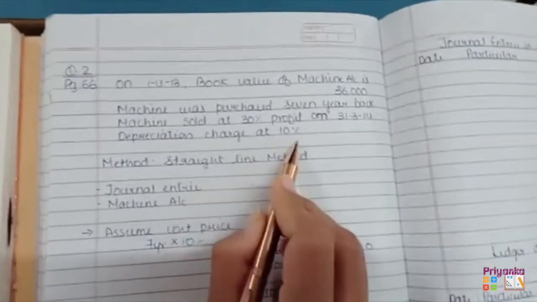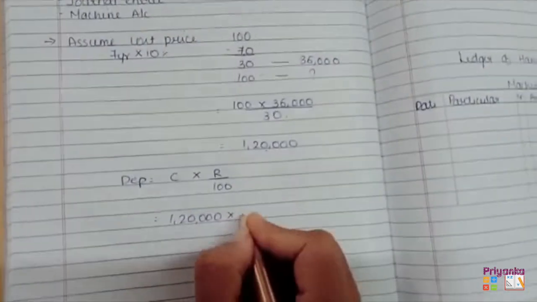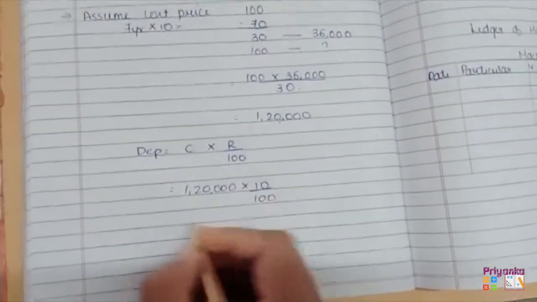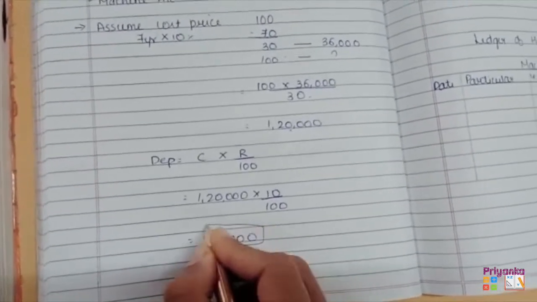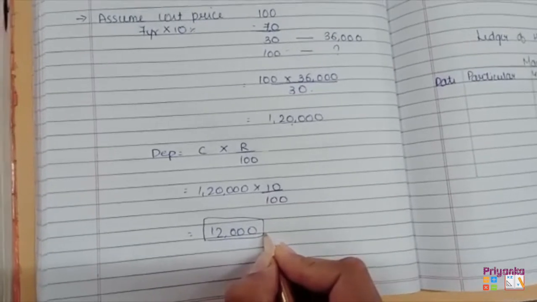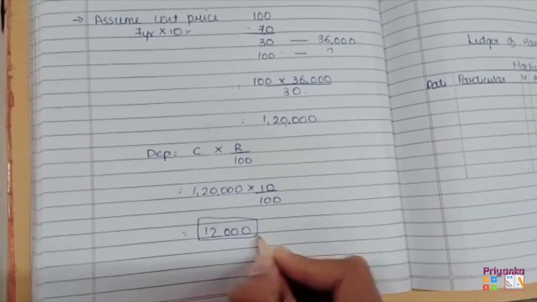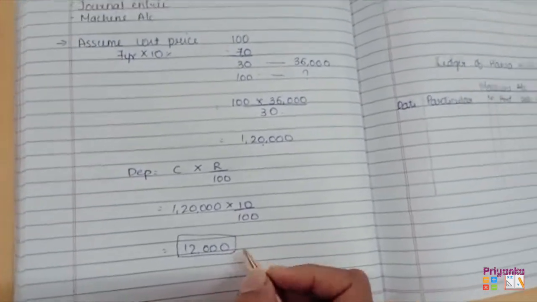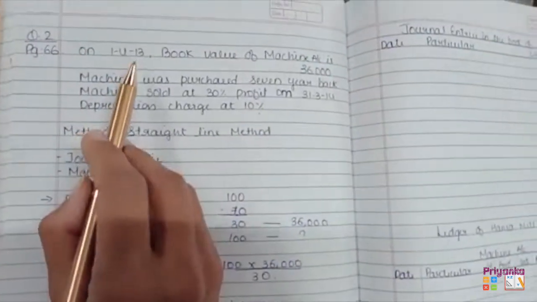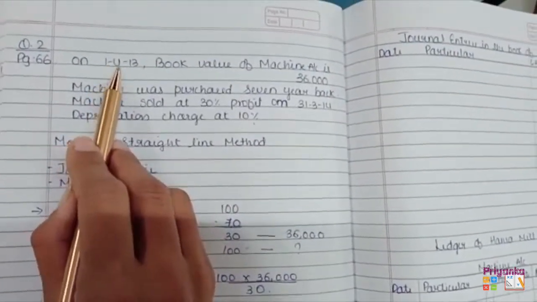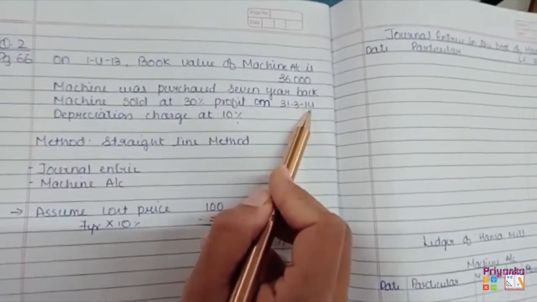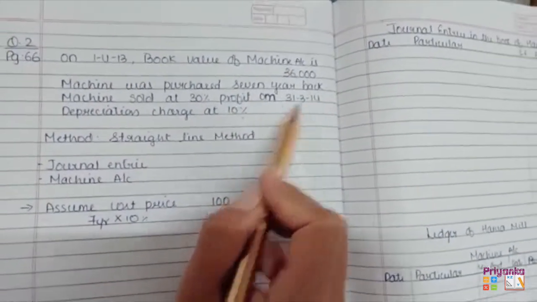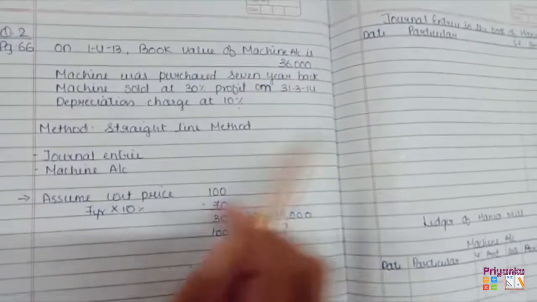The depreciation to be charged in the question is 10%. So just calculate on 10%, you will find it is 12,000. So that was the depreciation under the straight line method. We are calculating it only once and will not repeat it every time. Here the book value is given on 1/4/2013 and the machine is going to be sold on 31st March 2014. It means the calculation is going to be done within 1 year.